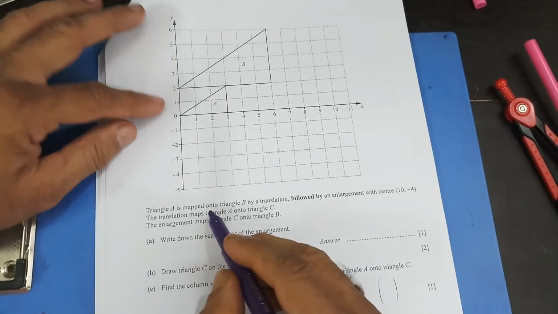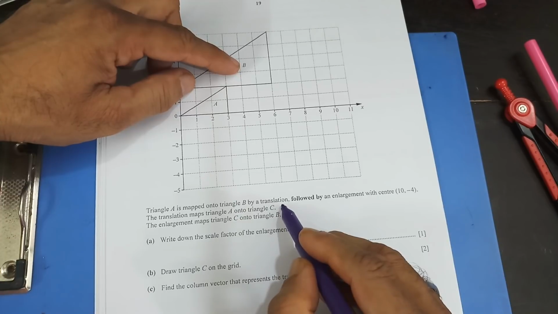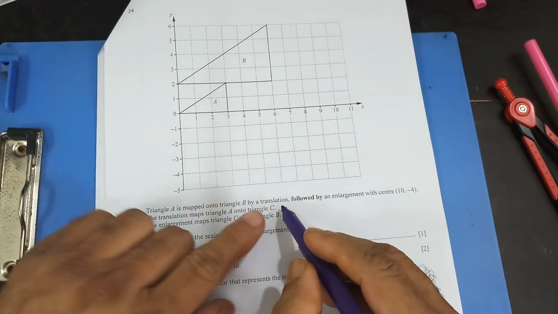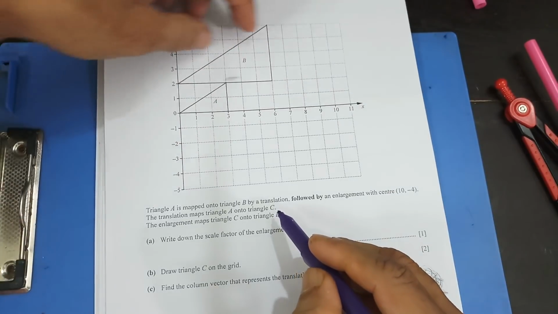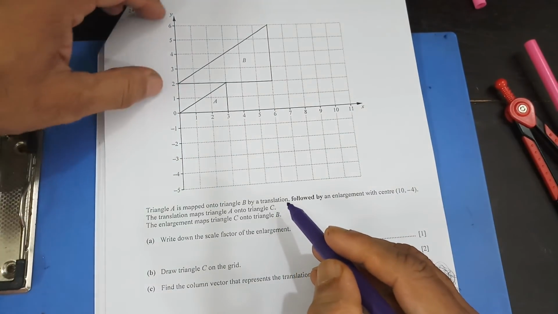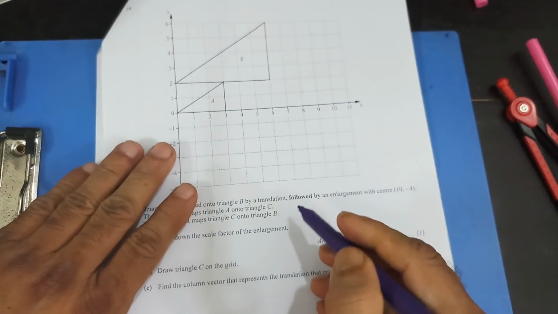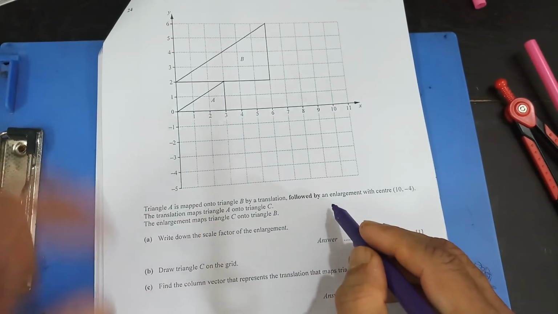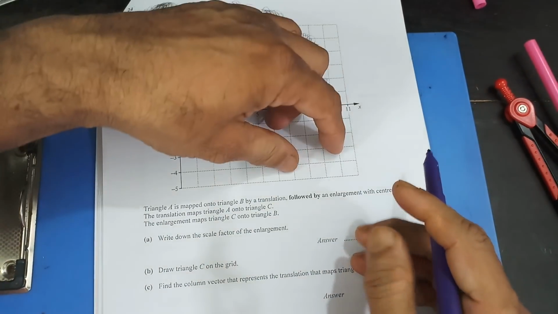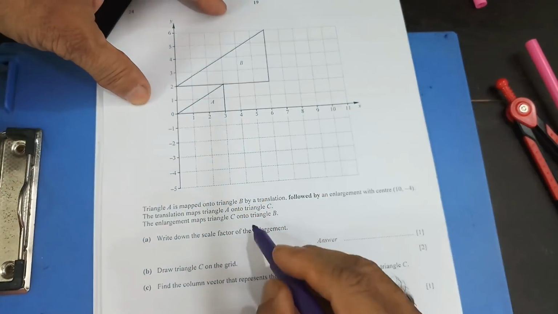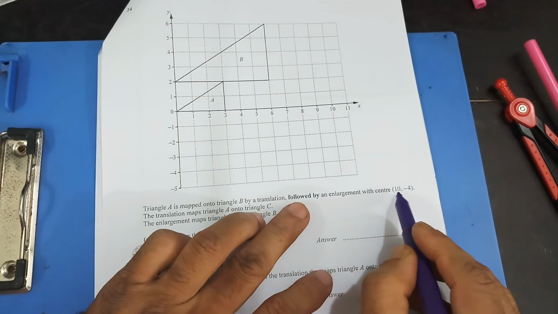All right, now we have this transformation. The triangle A maps onto triangle B by a translation, first translation, so it's going to be congruent somewhere here, here, here, or here. It cannot come this side because there is nothing here. Logically it cannot come here. Then followed by an enlargement. First it's going to be translated somewhere here, then it's enlarged. And then followed by an enlargement with the center.